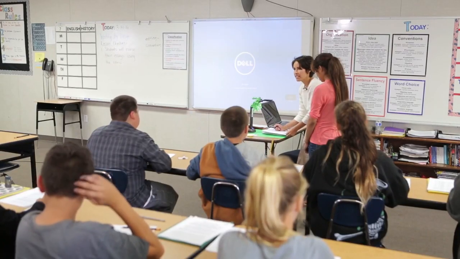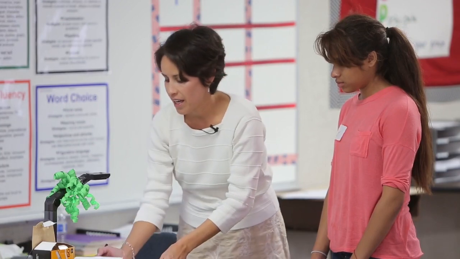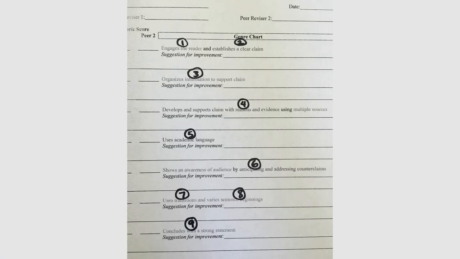Let's go ahead and number these together so that we know what we're looking for. Engages the reader, can you put a 1 there. Establishes a clear claim, put a 2. Organizes information to support claim, put a 3. Develops and supports claim with reasons and evidence using multiple sources, put a 4. Academic language is 5. Shows an awareness of audience by anticipating and addressing counterclaims, put 6. Transitions is 7.